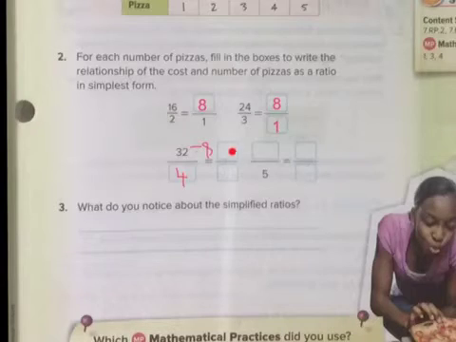Okay, let's bring that down to the unit rate. We have to get this down to a 1, so we must divide it by 4. So we must divide this by 4. Whatever you do to the bottom, you must do to the top, or whatever you do to the top, you must do to the bottom. The reason we're dividing the bottom by 4 is because we want to bring it down to 1, the unit rate. So there's our 1. And then 32 divided by 4 is 8. And as you can see, we are continuing with the same pattern.